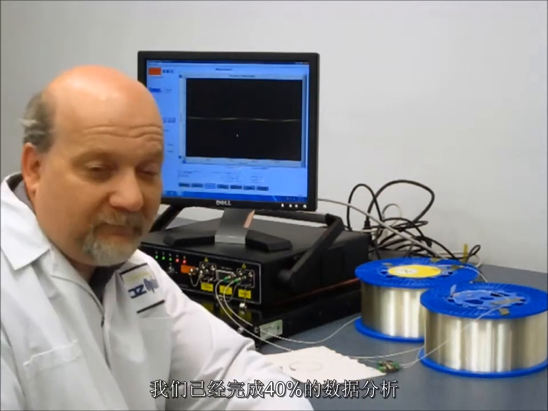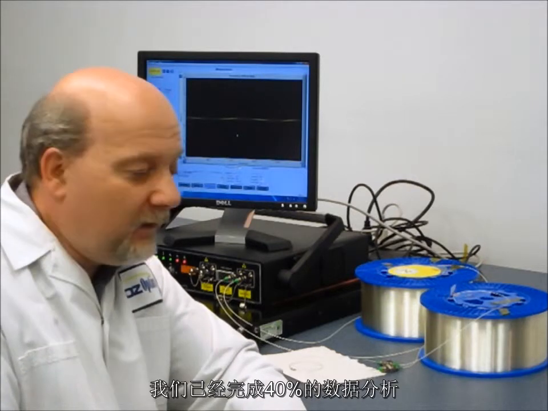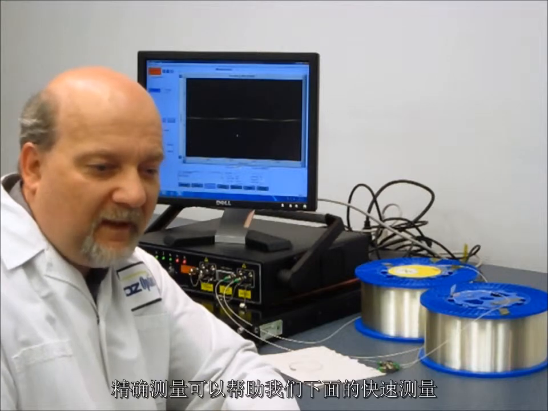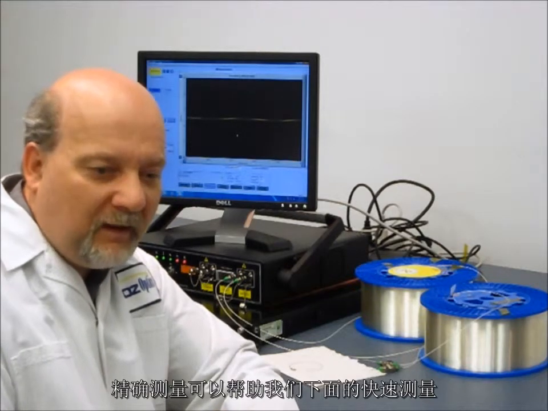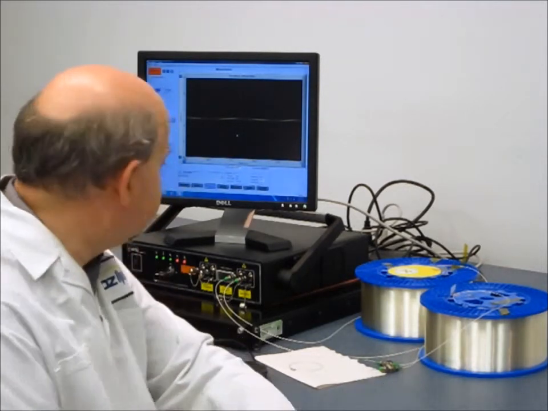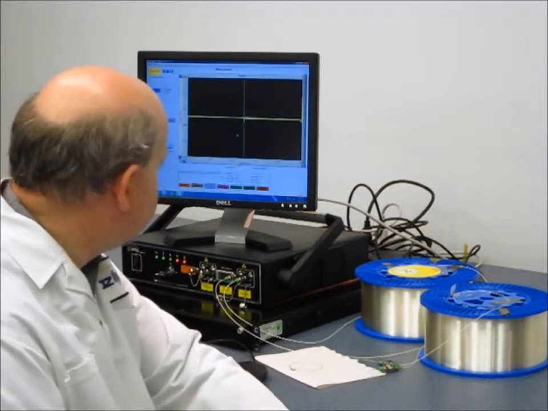We're already about 40% of the way through analyzing the data. Again, taking accurate measurements initially allows us to make the rapid measurements afterwards. 80%, 90%, done. So that's our baseline measurement.